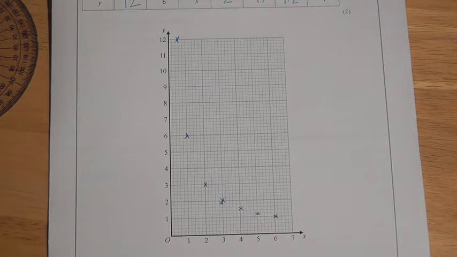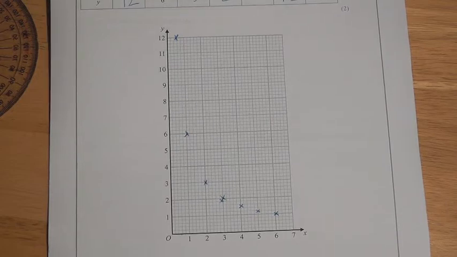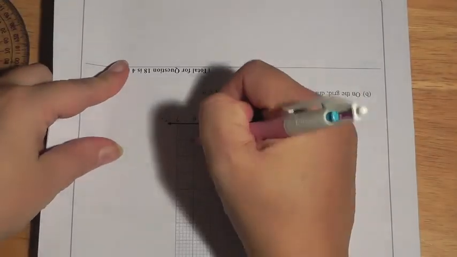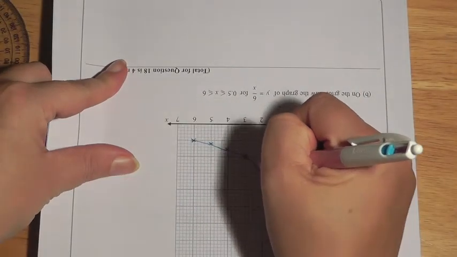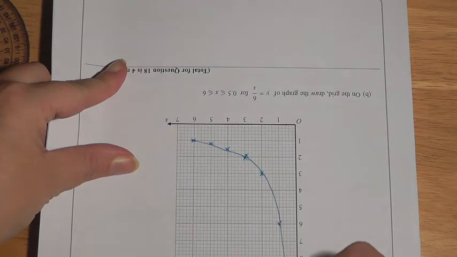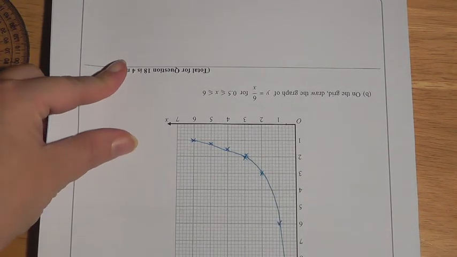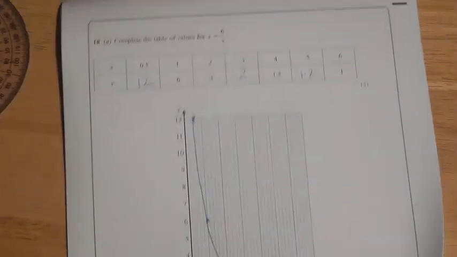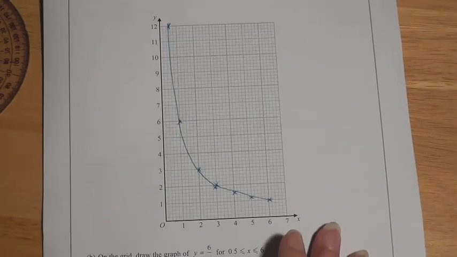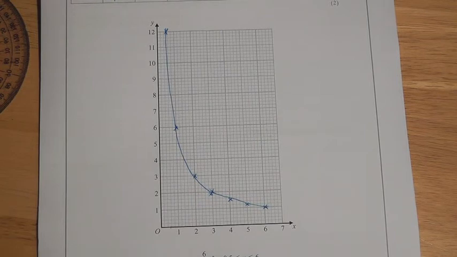So there's all my points drawn and connected, and apparently it is easier to draw a curve like this upside down. So I'm going to turn it upside down and join it up with a smooth curve. I'd recommend that you do this in pencil, so if yours goes horribly wrong you can actually do something about it, and it should end up looking like that.